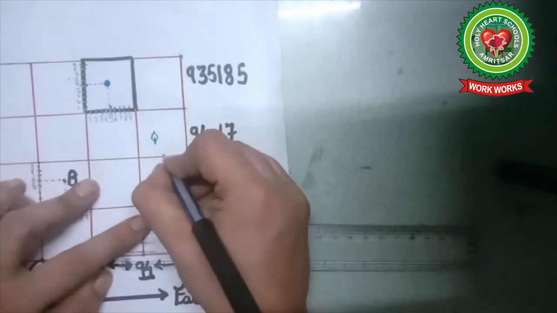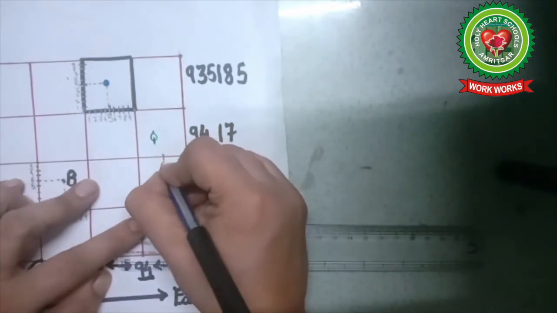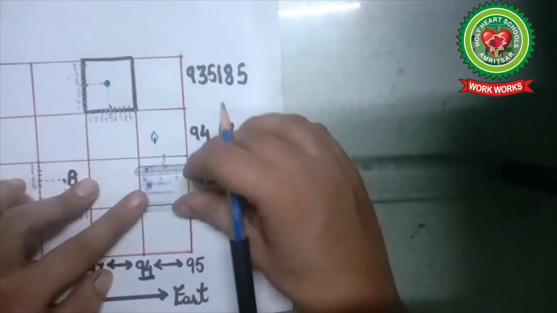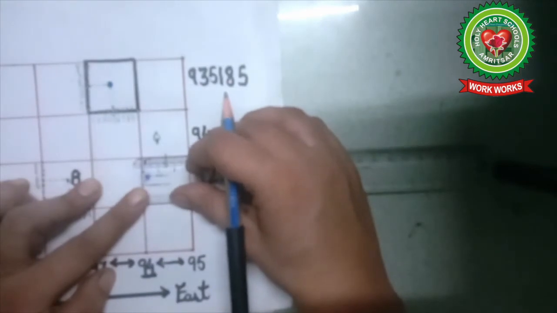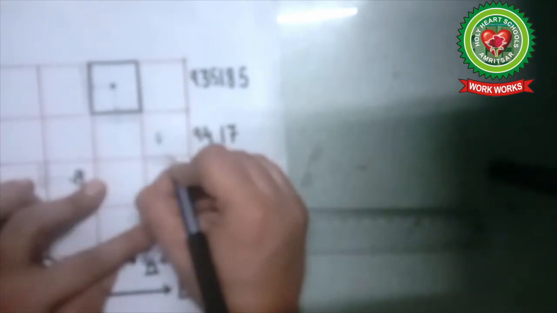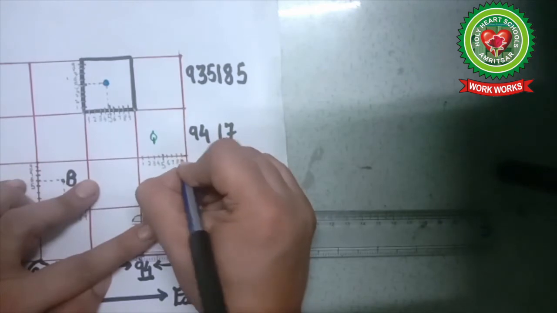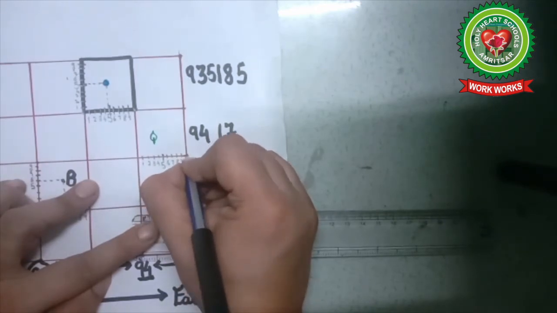Here we'll mark 5. Now let us divide it into equal parts. This is 1, this is 2, this is 3, this is 4, and this is 5. Then this is 6, next is 7, next is 8, then 9, and finally this is 10.